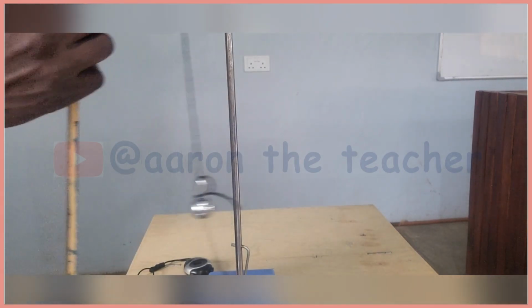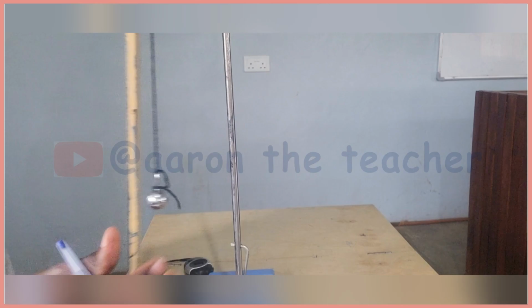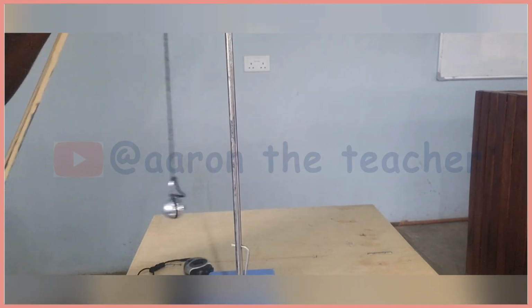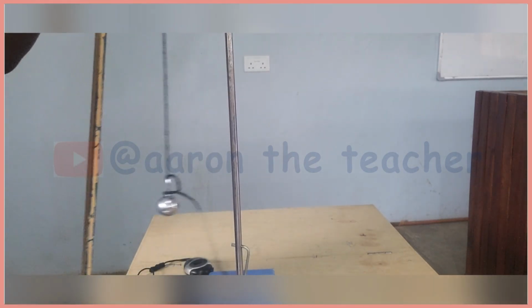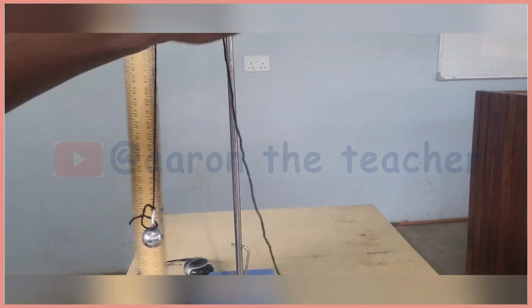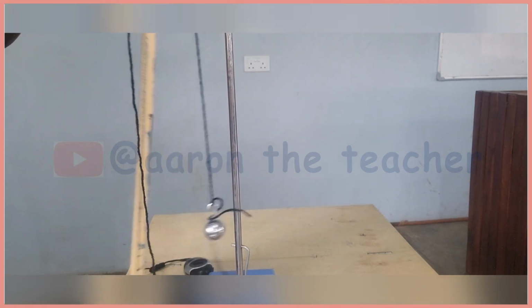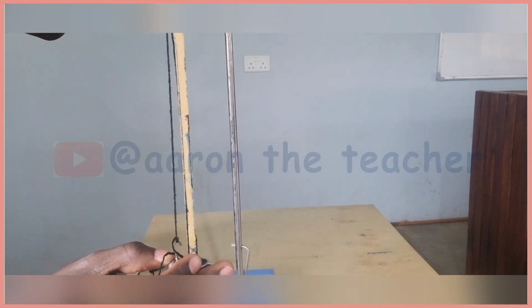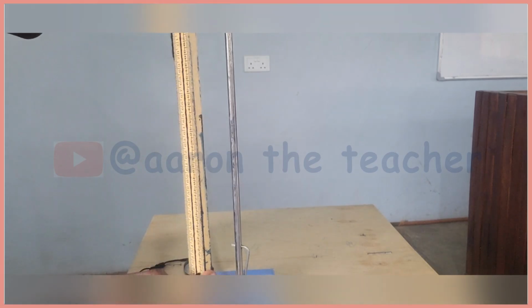This time we are going to 50 centimeters. I place my meter rule up to 50.